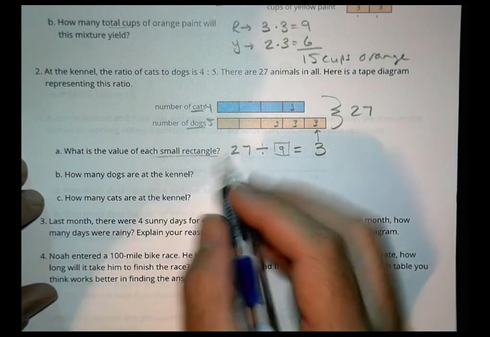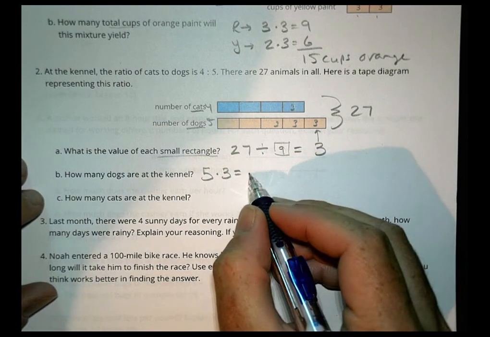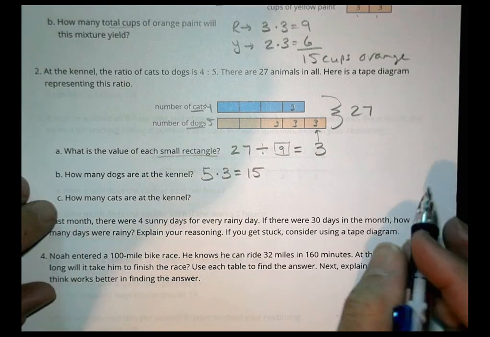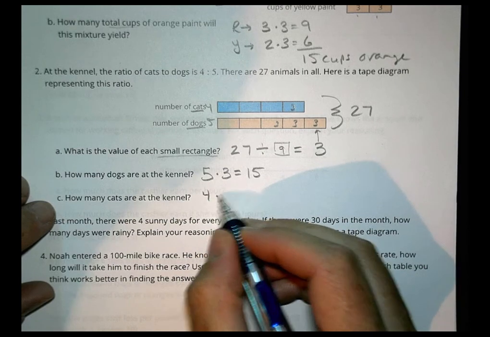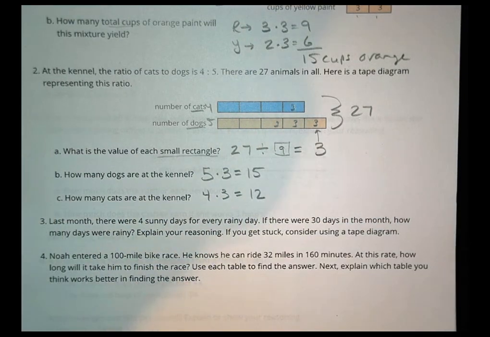Now, how many dogs are in the kennel? I know that there are 5 squares. Each square equals 3. 5 times 3 is 15. How many cats? There are 4 squares. Each square equals 3, and 4 times 3 is 12.